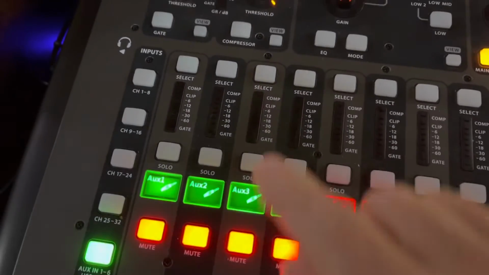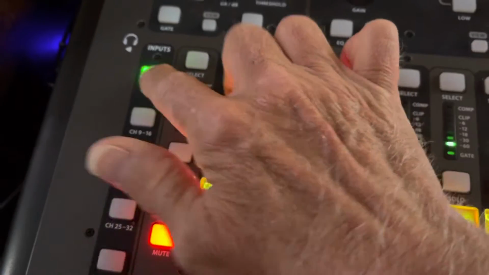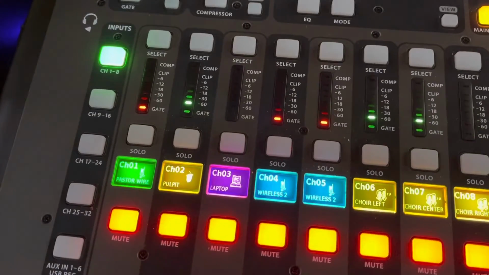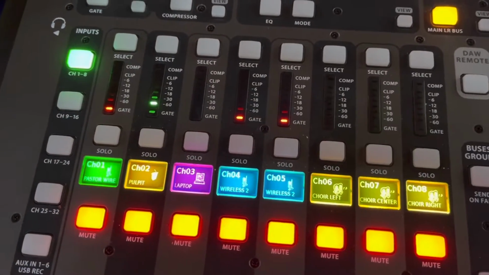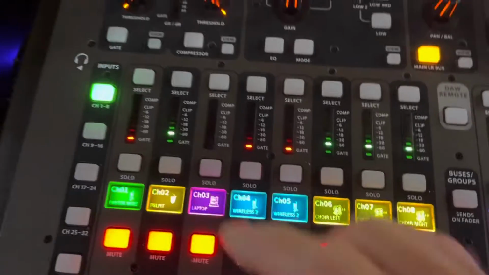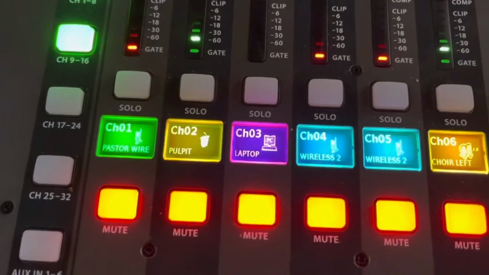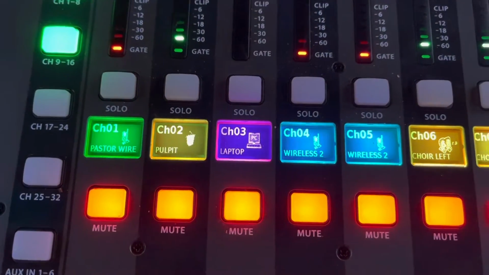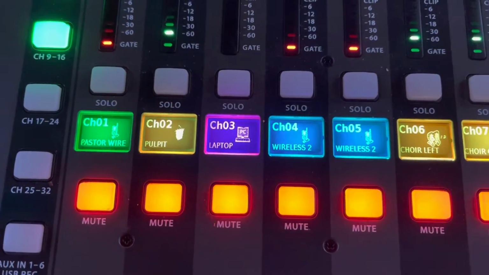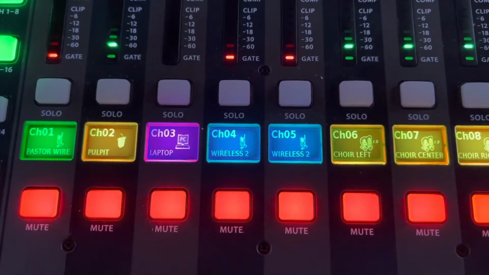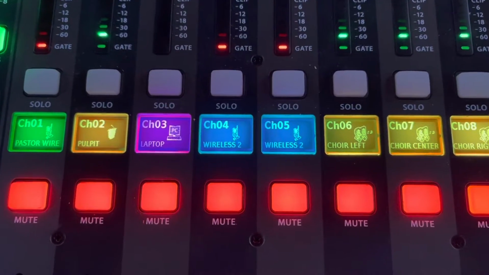If you come up here and press this one, it sets 1 through 6 channels. To show the entire thing for us, you press and hold both those top two buttons, and then you have the entire gamut of passive mic, which is on 1, pulpit 2, laptop is on 3, which we very seldom use.